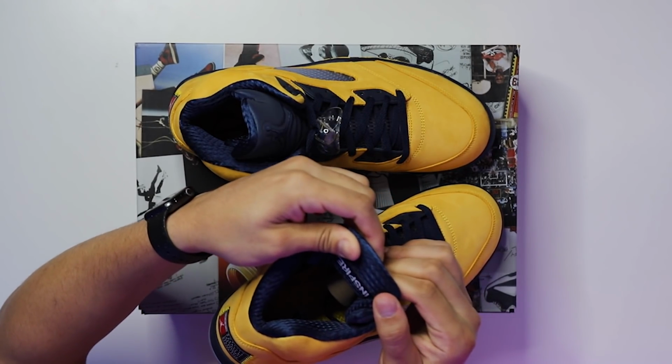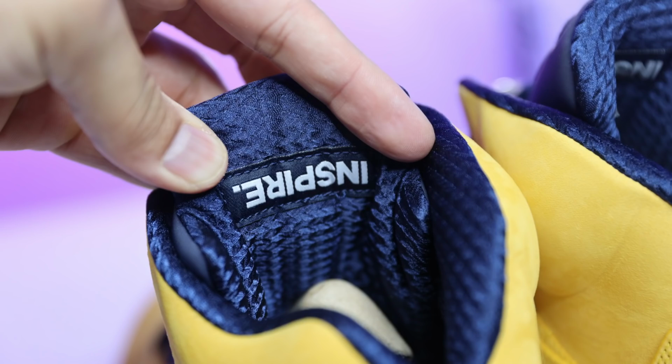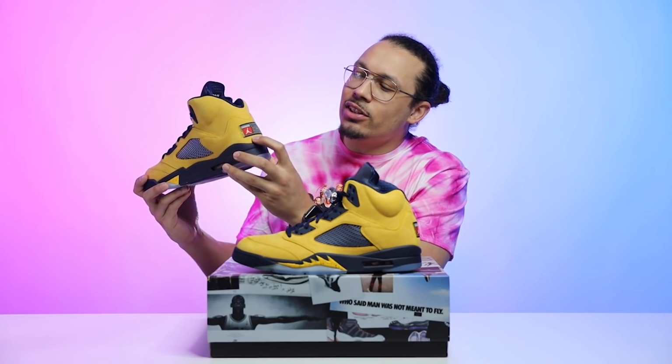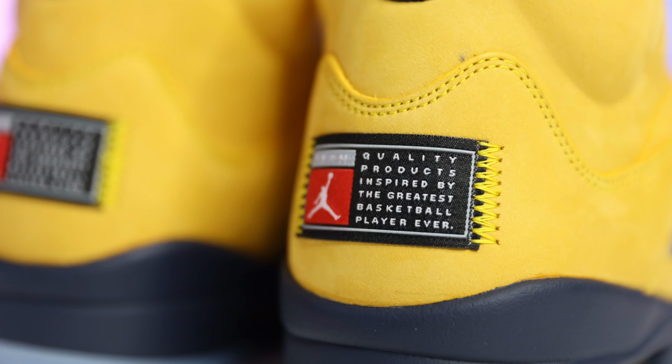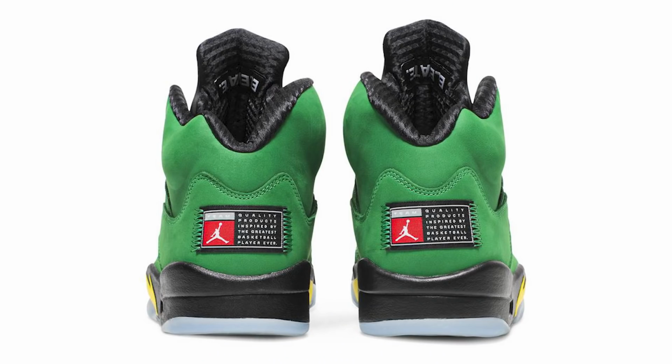Behind the tongue on both of the sneakers, it says Inspire upside down stitched. And then on the back of the sneaker, you have this patch right here stitched on both sides with a zigzag stitch. And this is similar to what we have seen on previous Jordan team stuff from way back in the day. Or as you can remember, the Air Jordan Oregon 5 has the same thing on the back of these as well. The GR version, not the PE.